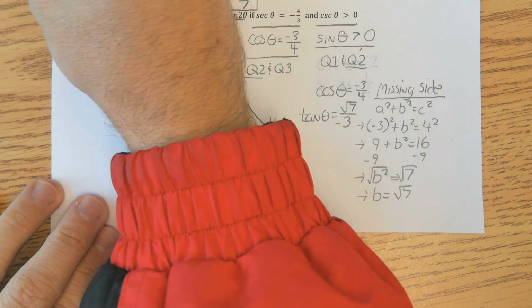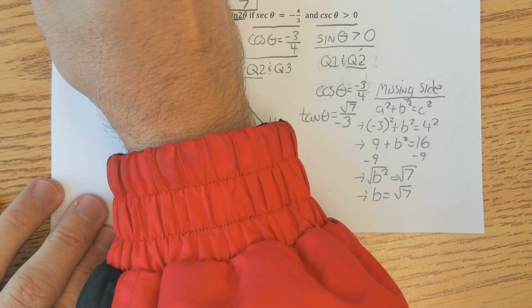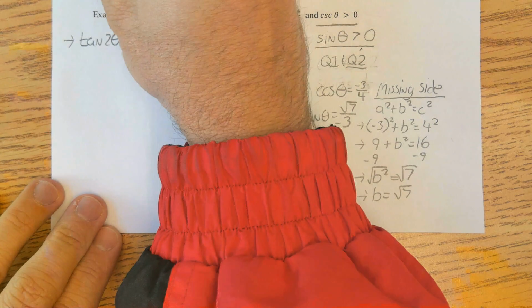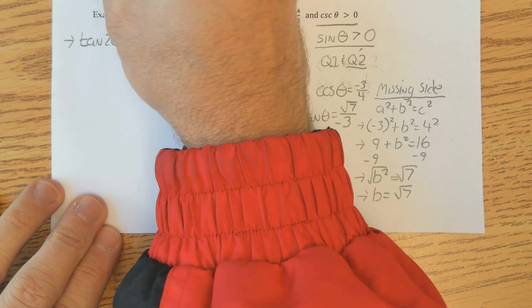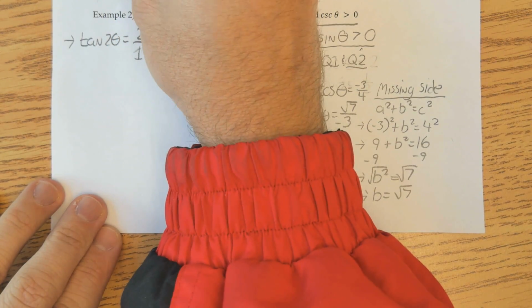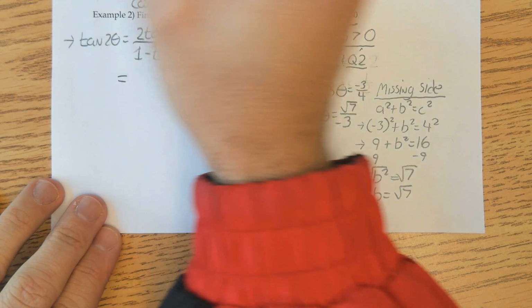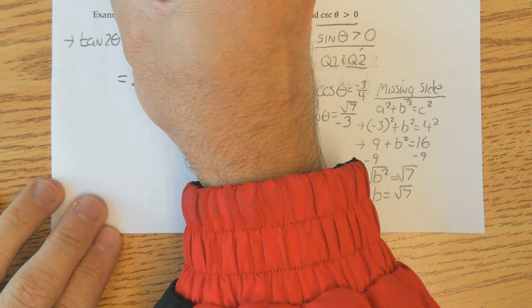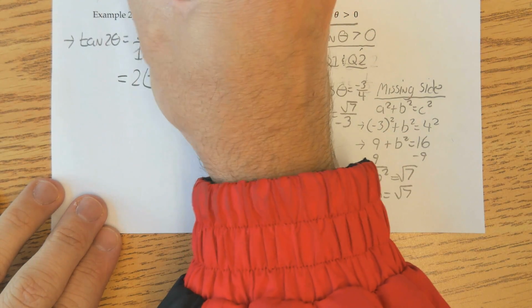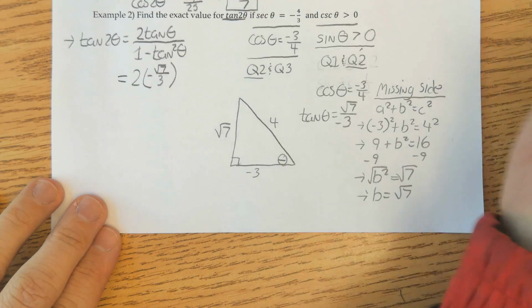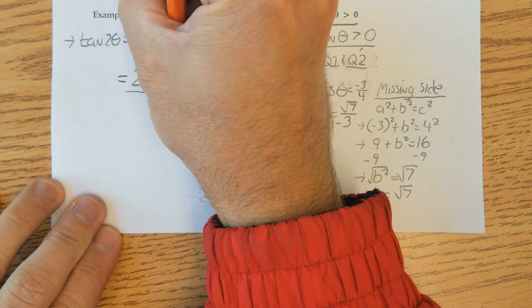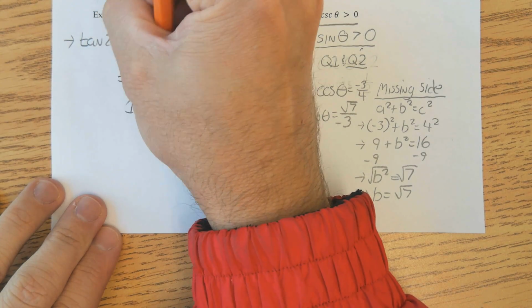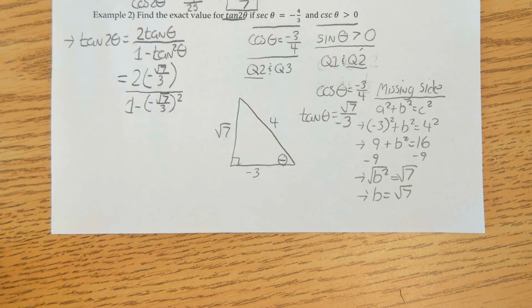Okay, now that I have that, the easy part. Tangent of 2 theta is equal to 2 tan theta all over 1 minus tan squared theta. So wherever we see tan theta, let's plug in root 7 over negative 3. So we're going to get 2 times root 7. I'm going to put the negative sign out front here because we know that a positive over a negative is going to give you a negative fraction. All over 1 minus negative root 7 over 3 to the second power.